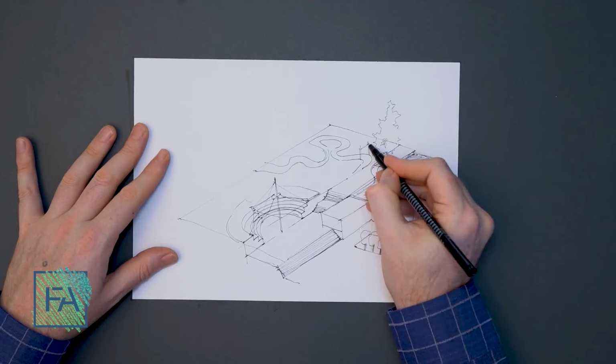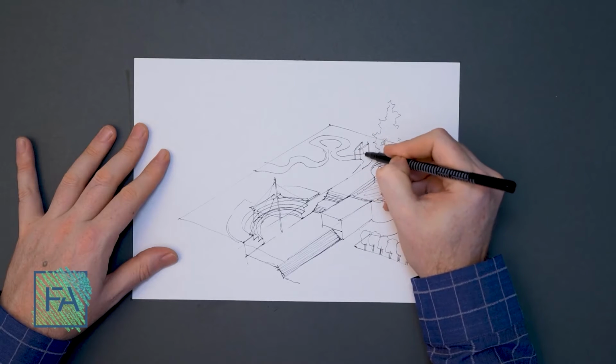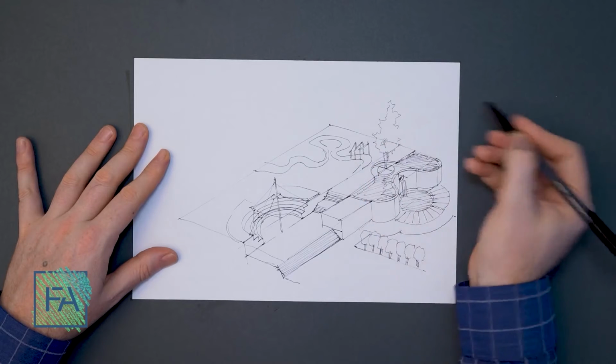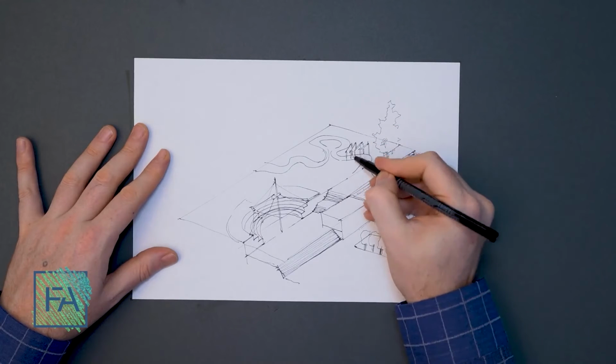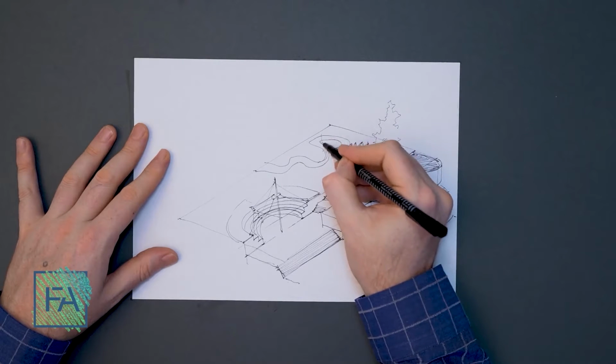Now, as we have these, we can create some pergola on top of it. And a movement on top of it like this. Again, some more here.